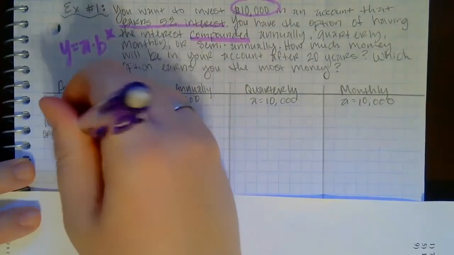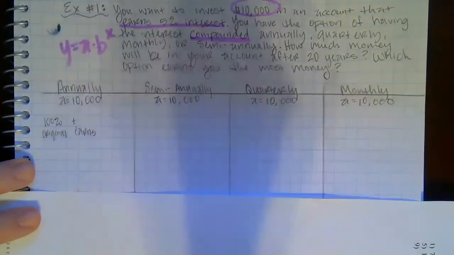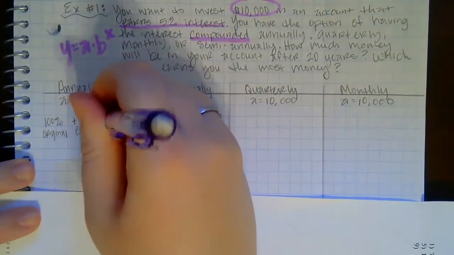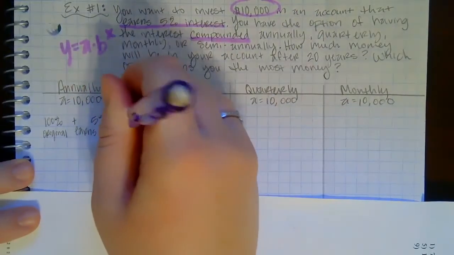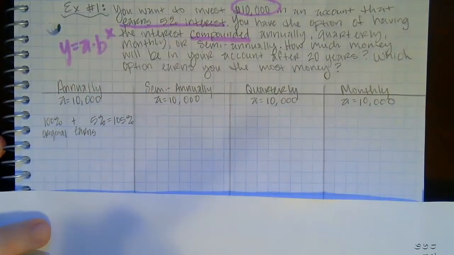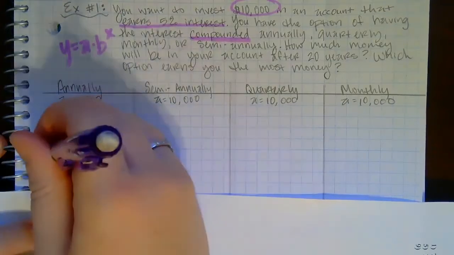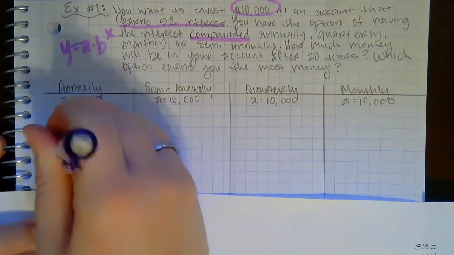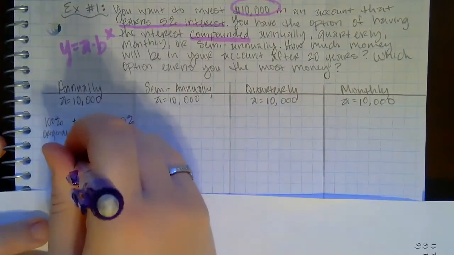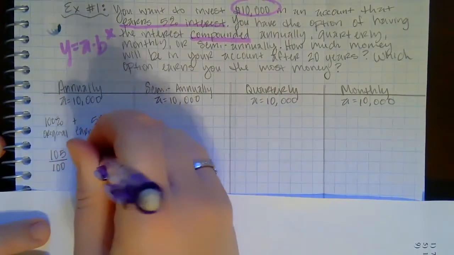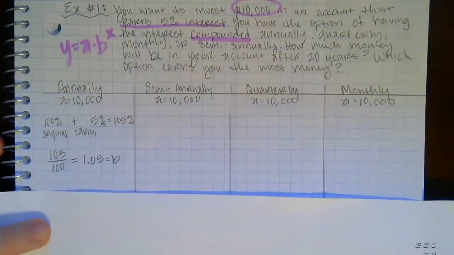And then I'm earning 5%, right? So that gives me 105%. Then remember, I got to write that as a decimal. So 105% is 105 out of 100, remember, percent. And when I divide that, that gives me 1.05 as my B value, okay?